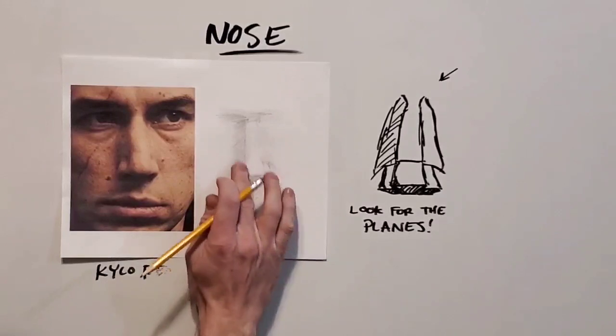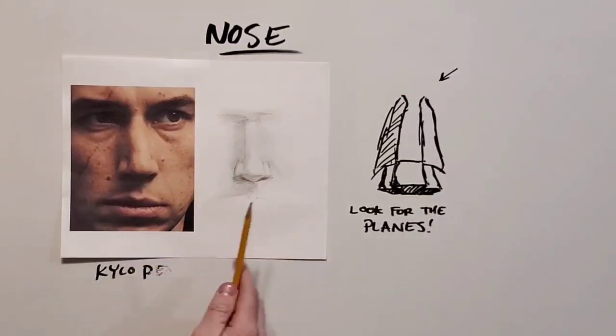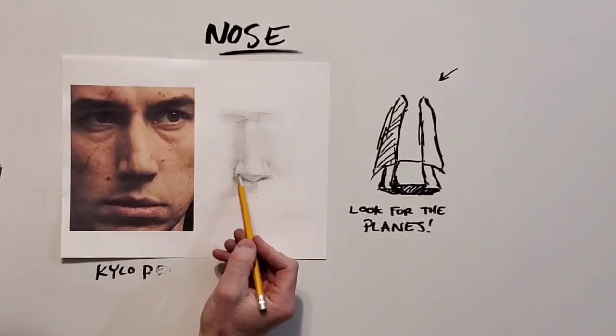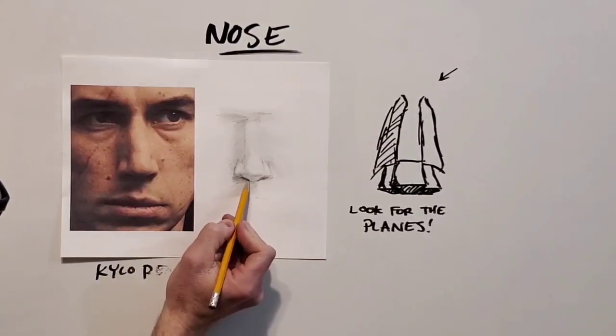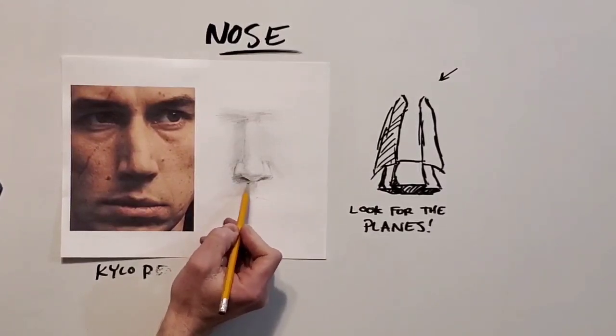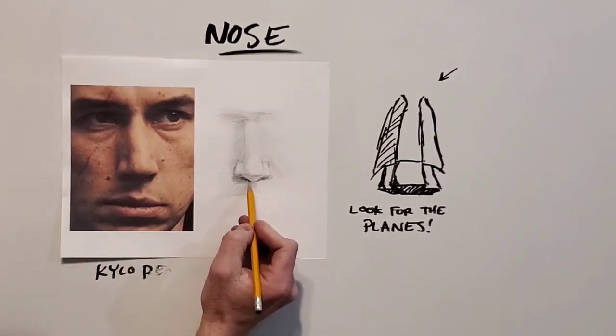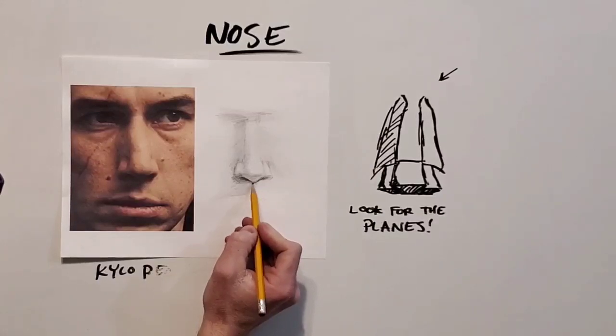As you see me pull out some of these highlights here with the eraser, don't forget that that's an important strategy. To be able to create some contrast between the shadows and the highlights, you've got to be able to see the highlights. So if you over smudge something or you blended something a little too much and you notice it, just pull out those highlights with your eraser and you'll get the contrast back.